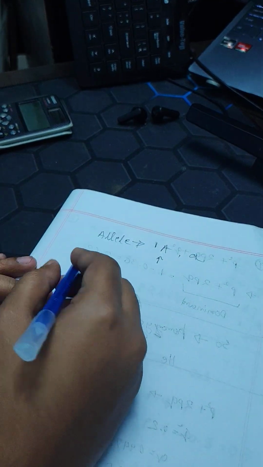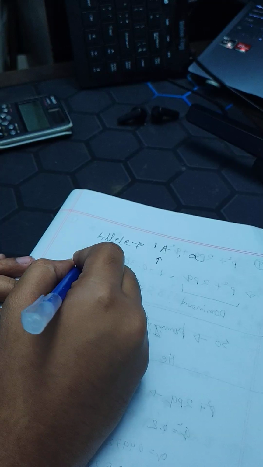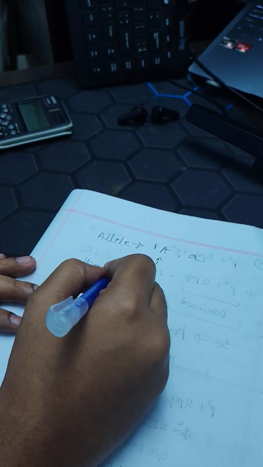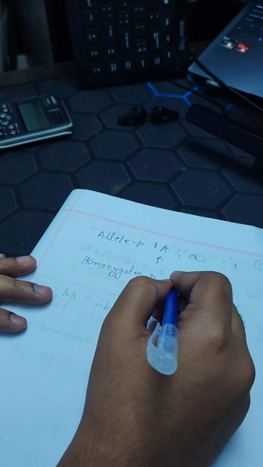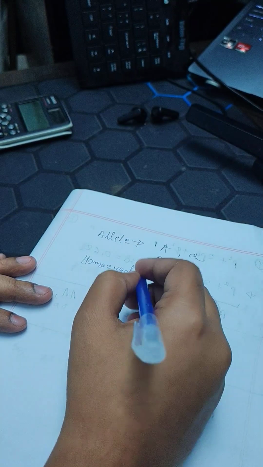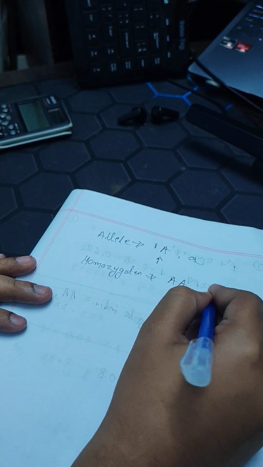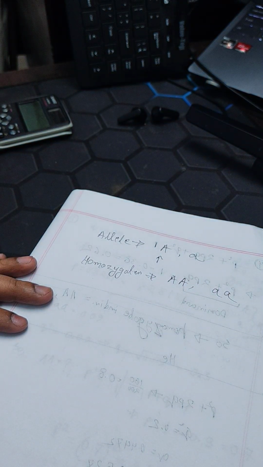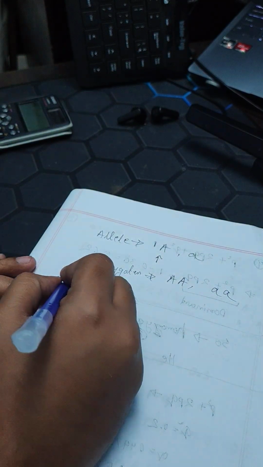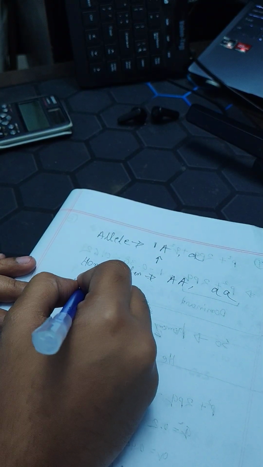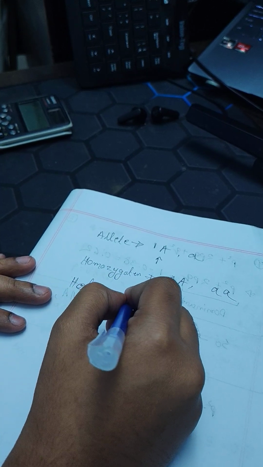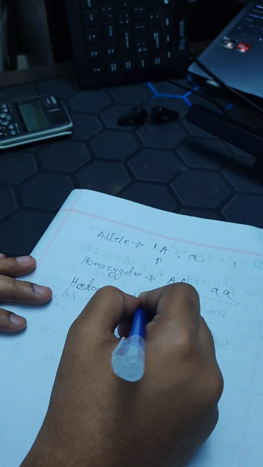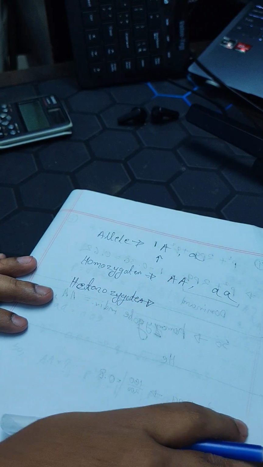Okay. On the other hand, homozygotes are the combination of similar genes, right? Like AA and aa. Homo means similar, and hetero will be different, heterozygotes. Zygotes are representation of two alleles together.